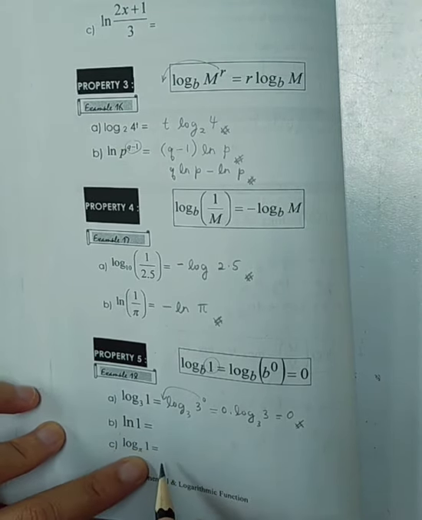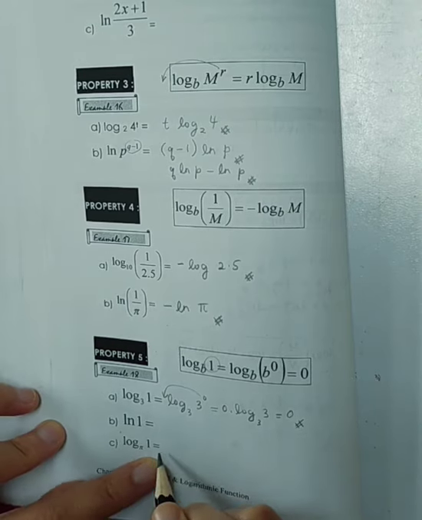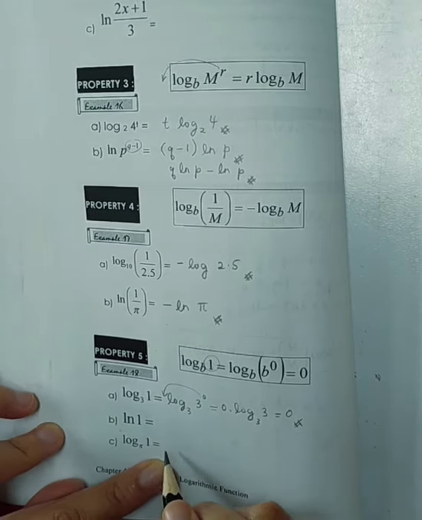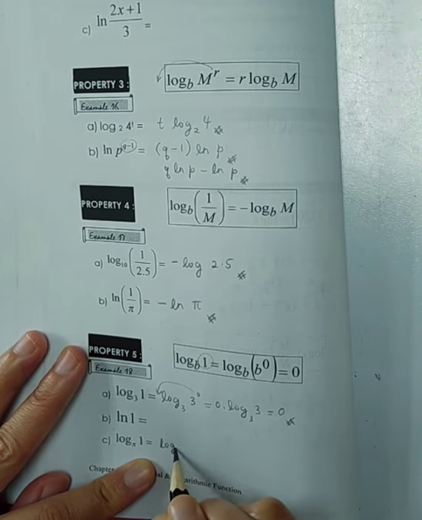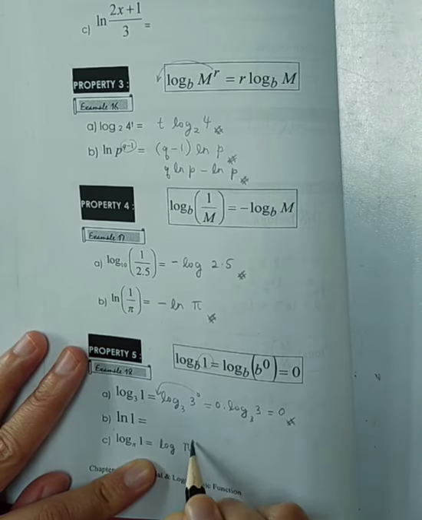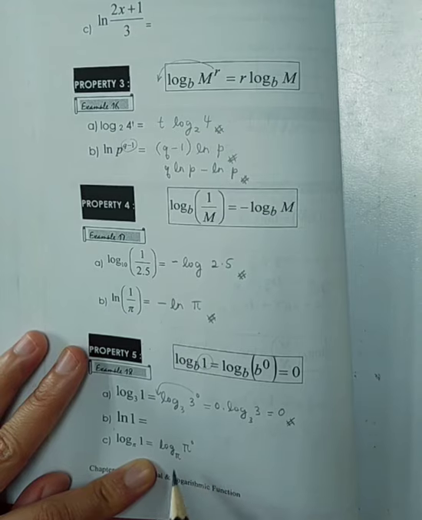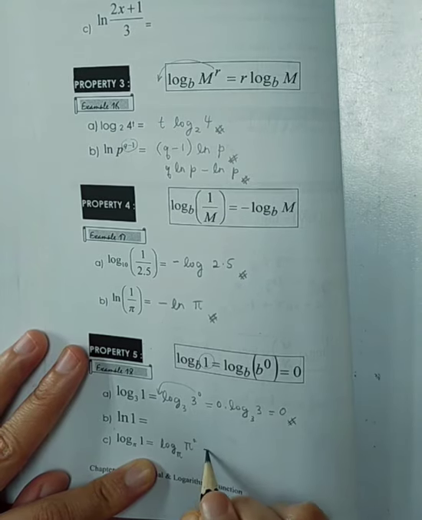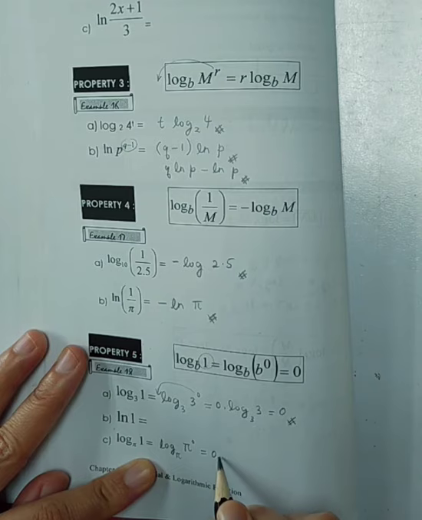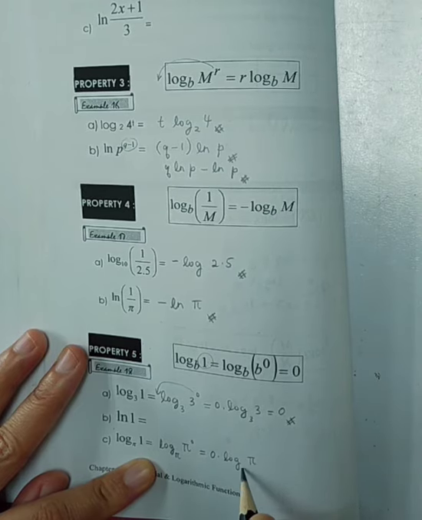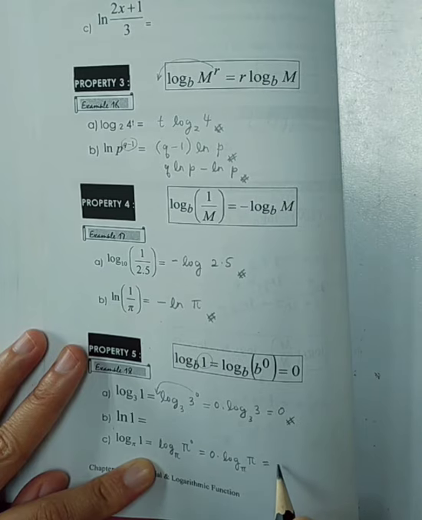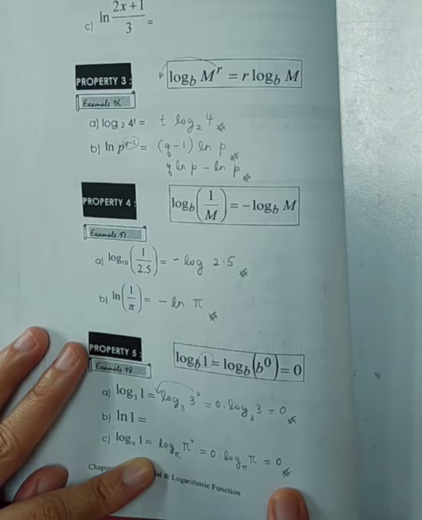And then for C you can do the same thing. So this is equal to log pi power 0 base pi. And this is equal to 0 times log pi base pi, and once again this will be 0.